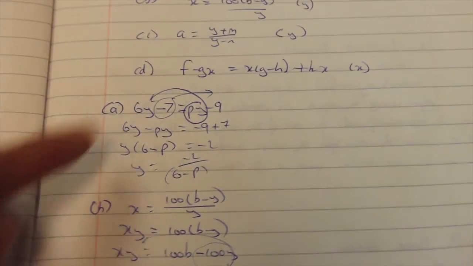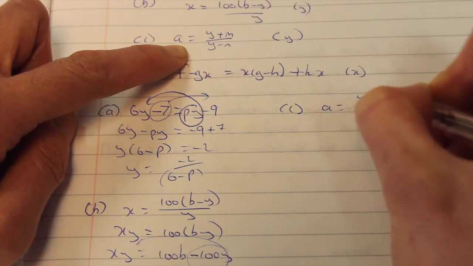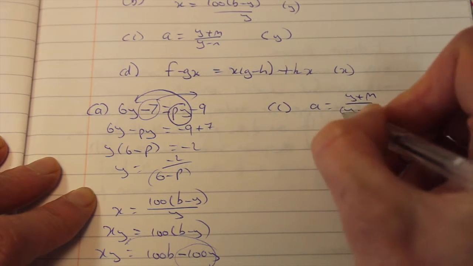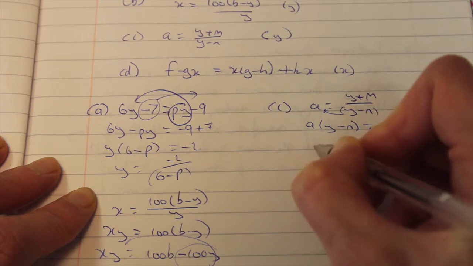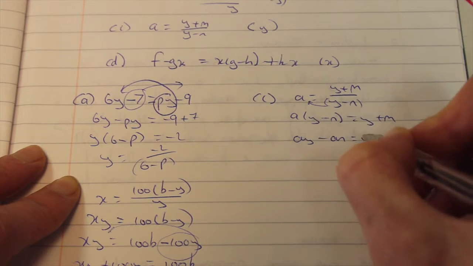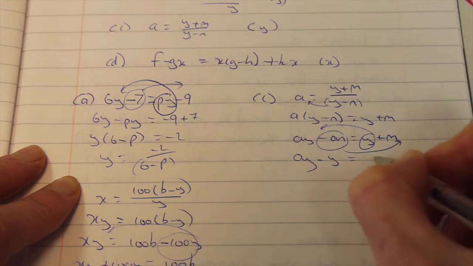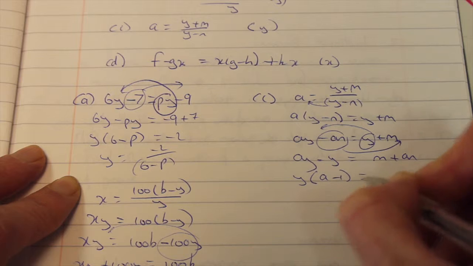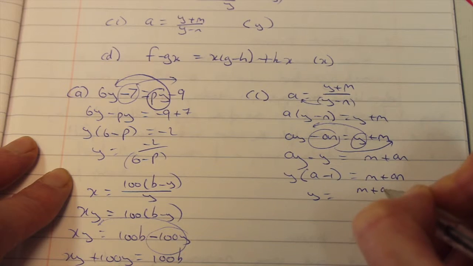Now, part C is a more complicated fraction one. So you have a equals y plus m over y minus m. Fraction, bring that over first of all. Put brackets around it there because there's more than one term. And I would be inclined to multiply out those brackets before I go any further. Now the question says it wants y on its own. So all y's go on one side, and anything that's not a y goes on the other side. So minus y, m plus an. Then you pull your y out, so a minus 1 equals m plus an, and then bring your bracket over and divide.